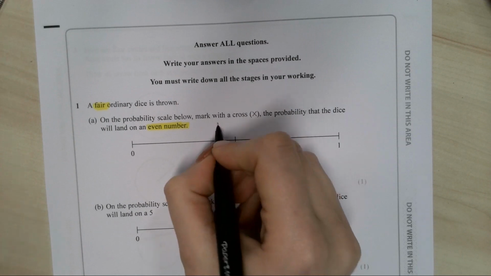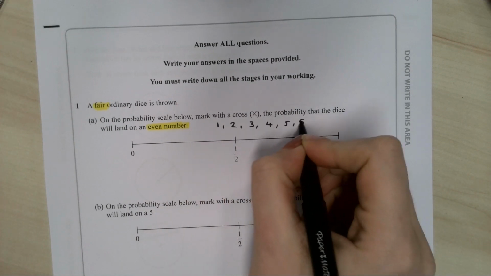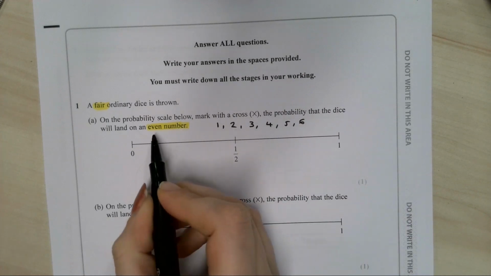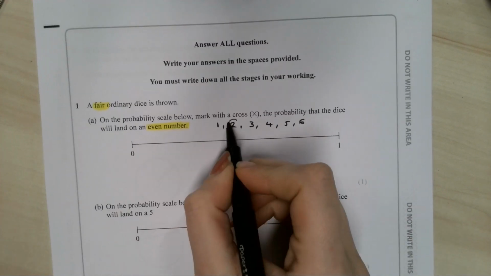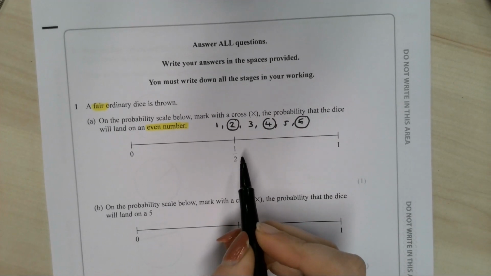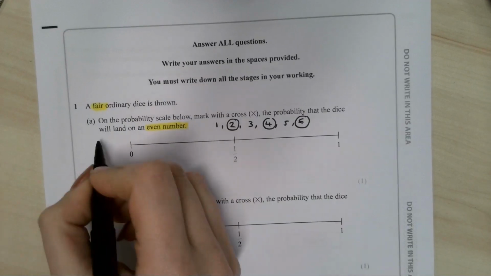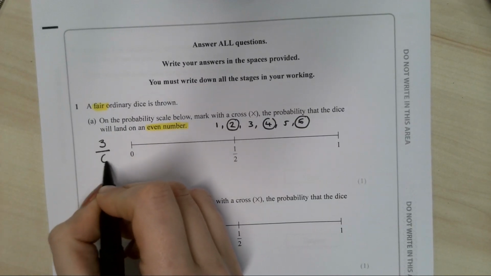So the numbers on a dice are 1, 2, 3, 4, 5 and 6. Okay, it being even would be a 2, a 4, a 6. So the chances of it landing on an even number, there are 3 chances out of 6 possible chances.